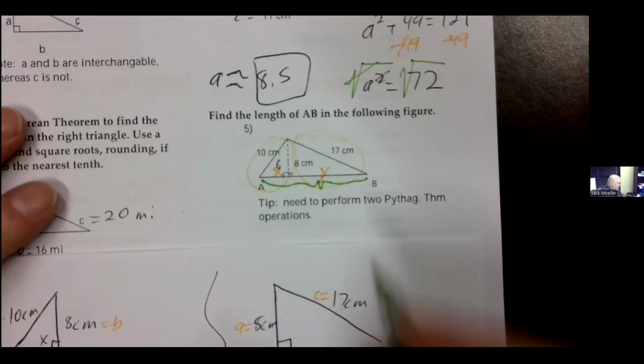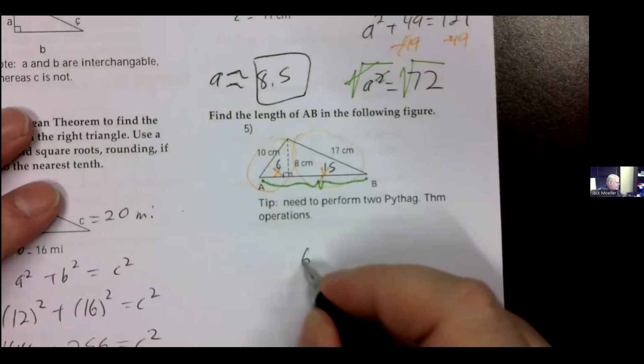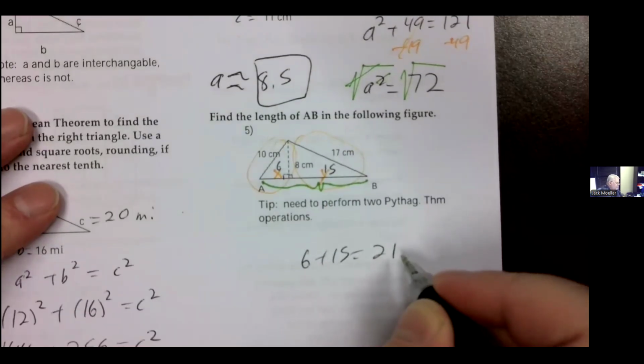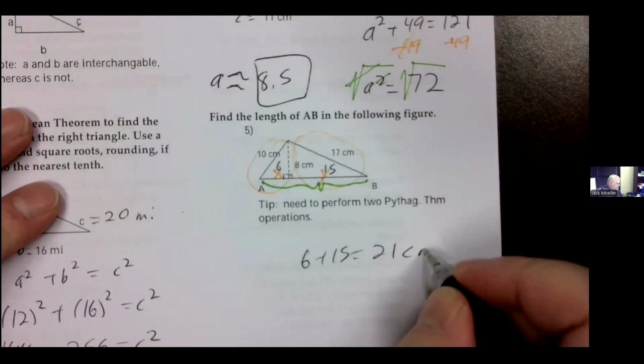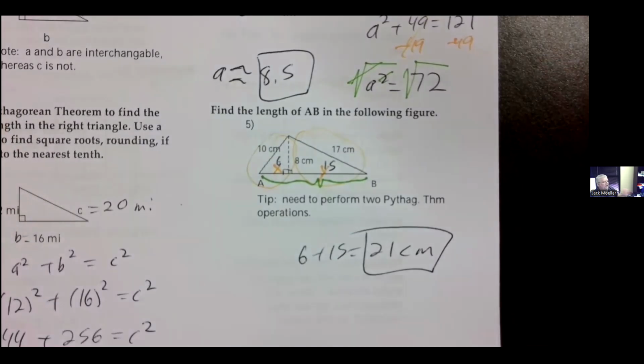So now how do we get our final answer? Well, we know that side is 6, that side is 15. So just add them together. And that's 21 centimeters. So that's about as complicated as we're going to get with the Pythagorean theorem. Instead of having you do one calculation per problem, you have to split the triangle up and do two.